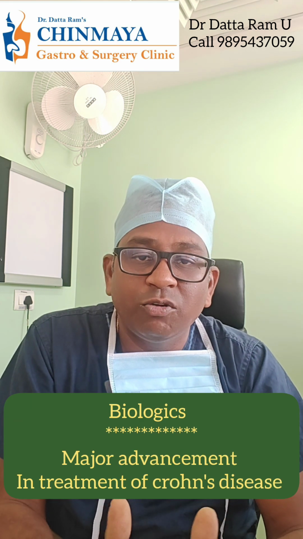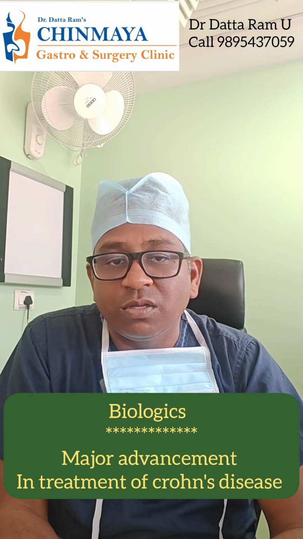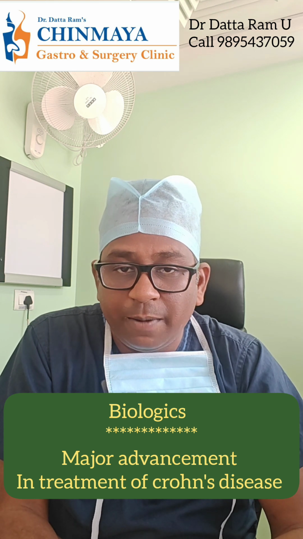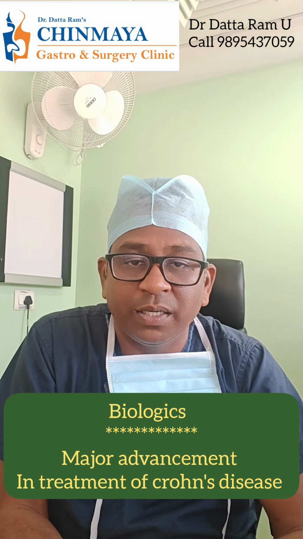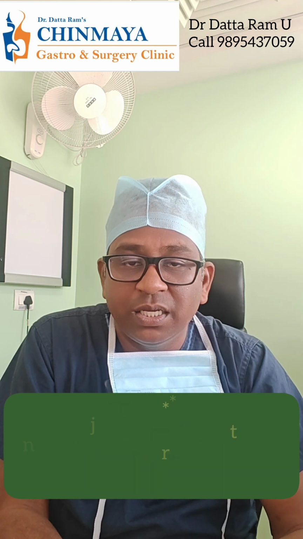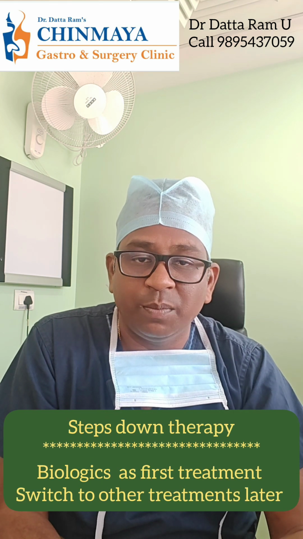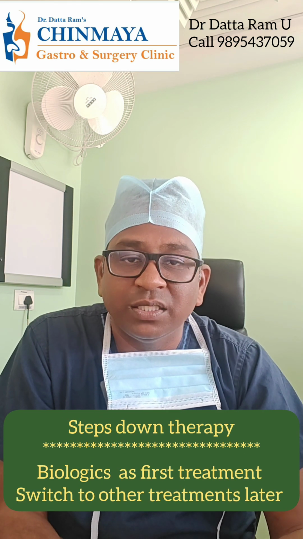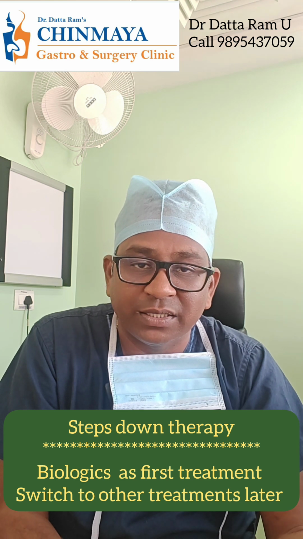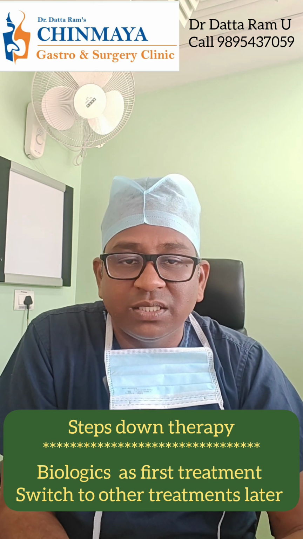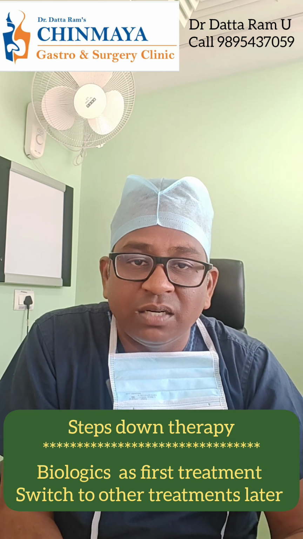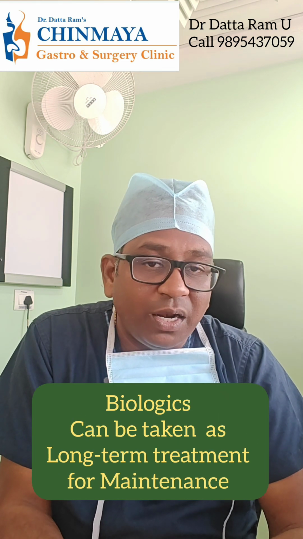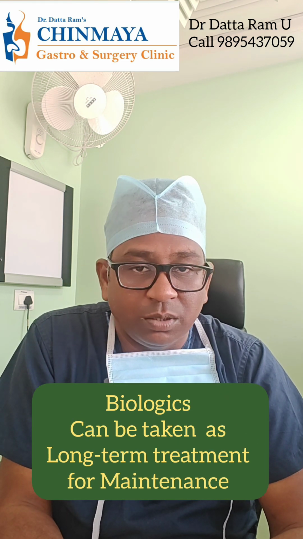With the advent of biologics, the treatment of Crohn's disease has been revolutionized. Even patients with severe Crohn's disease not responding to other forms of treatment can get biologics. We have something called a step-down therapy. Patients are first treated with biologics and they later switch to other medications. So for all patients with Crohn's disease, the most effective treatment, that is biologic treatment, is started first, or biologics can be taken for the long term.